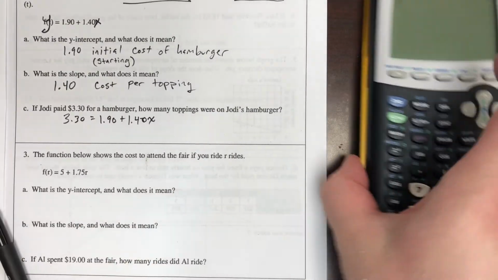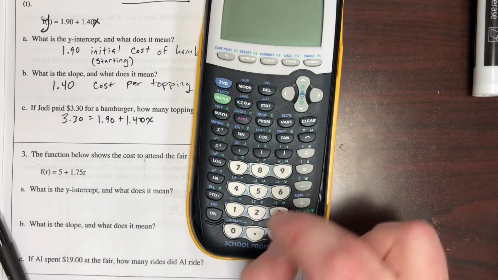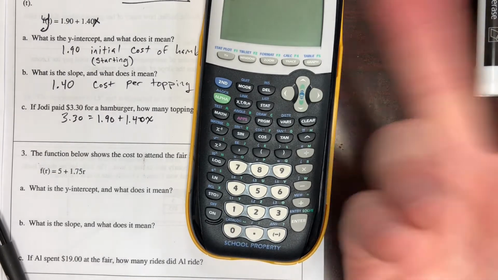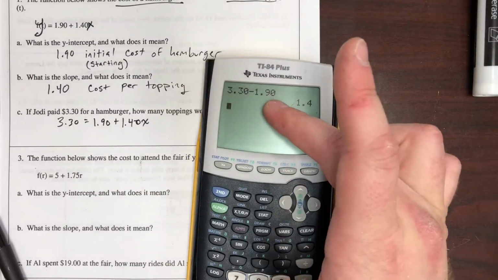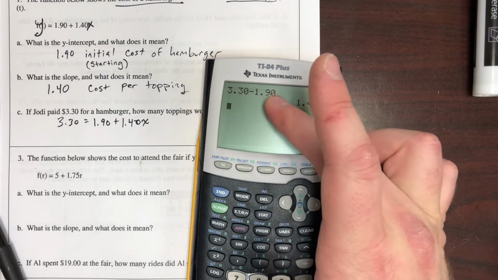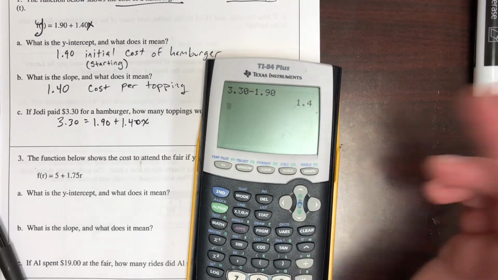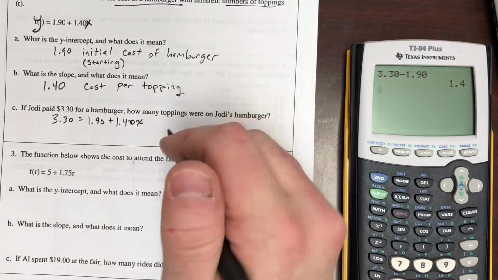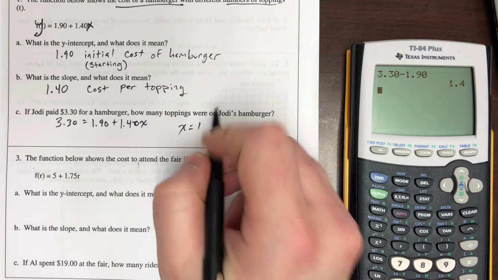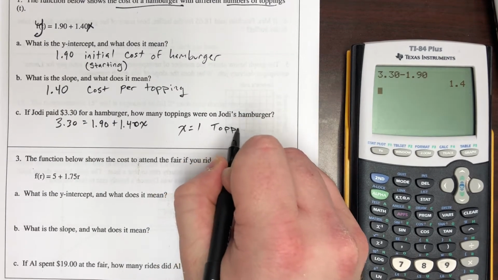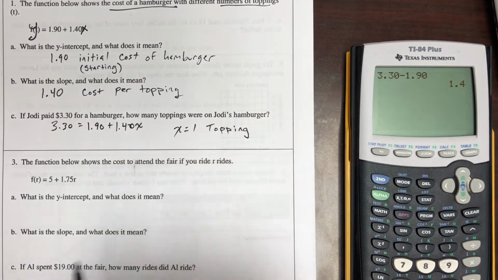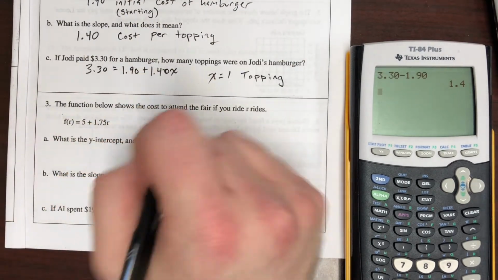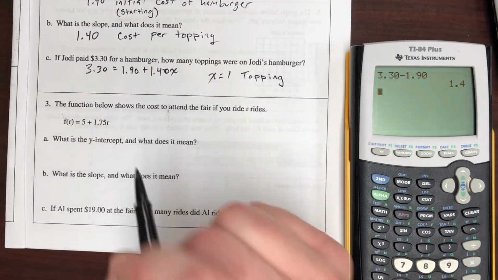I'm not gonna lie though, a question like this, I would go, oh, 330, okay, well, I know she paid 190 for the original, and then, oh, 1.4. So I know she paid 190, so I just subtract that away, and I know that she already paid that. So how much money is left? 1.4 is left. So she only got one topping. That's how I would actually do that myself. Instead of solving this. But to solve it, you subtract the 190 from both sides, then divide by 1.4, and you can find out what x is.